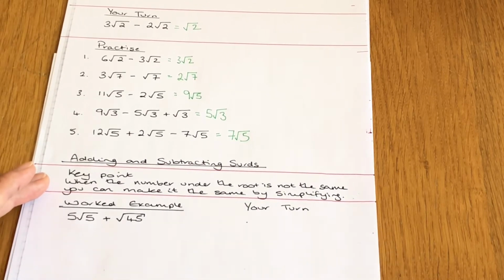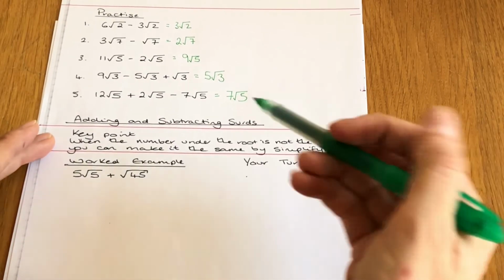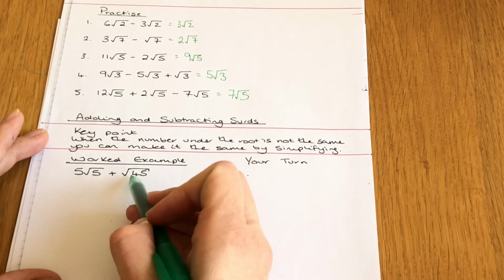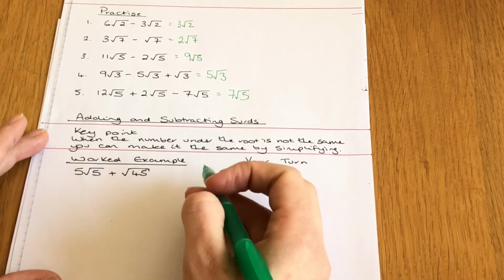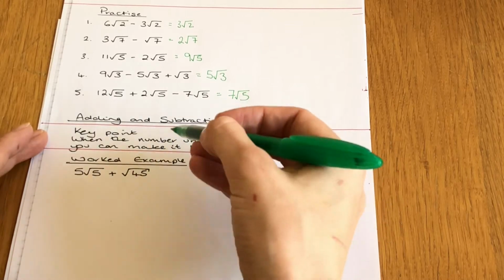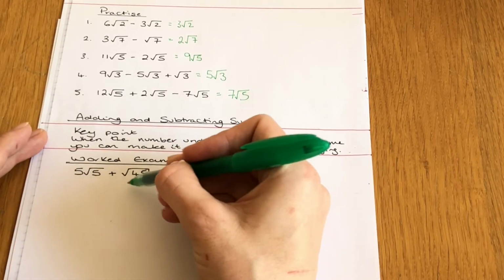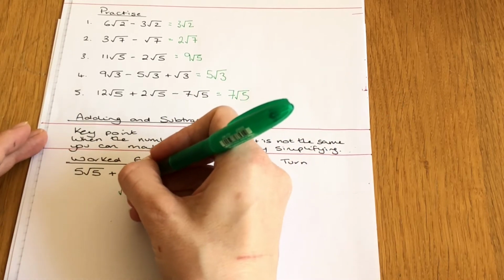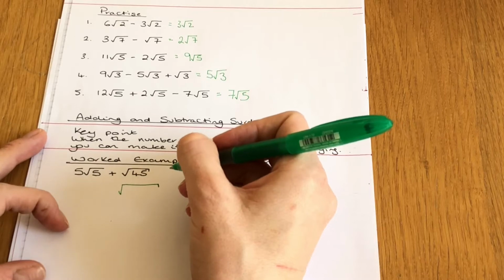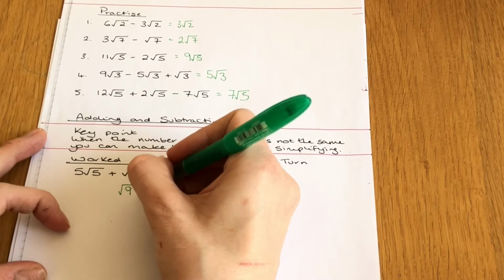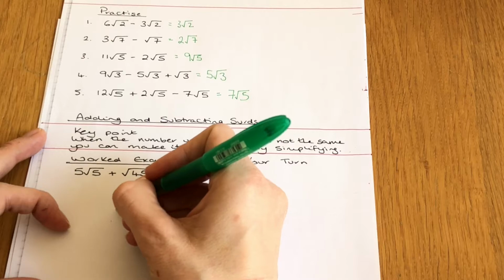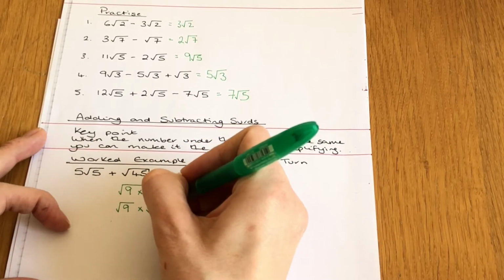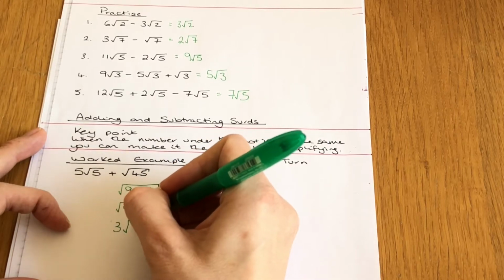So here's my worked example. Okay, so I've got 5 root 5 add root 45. So at the moment we cannot add them because this is root 5 and this is root 45. But you should be thinking that root 45 can be simplified. So if I'm going to simplify this, I need 2 factors, one of which is a square number. So I'm thinking 9 times 5. So that can be written as root 9 times root 5 or 3 root 5.